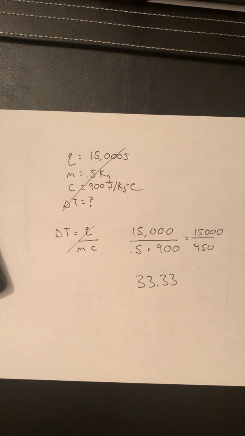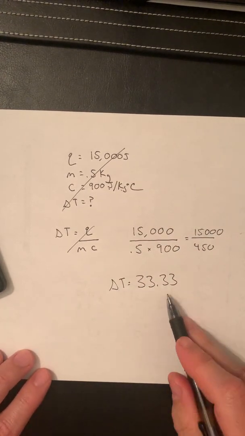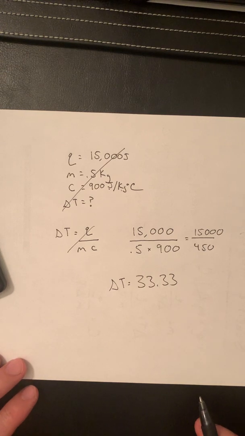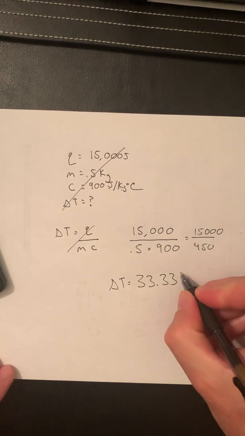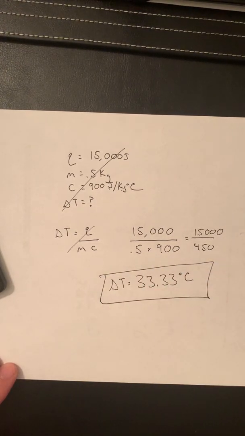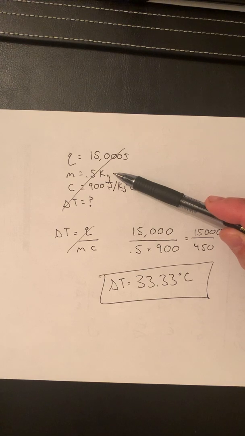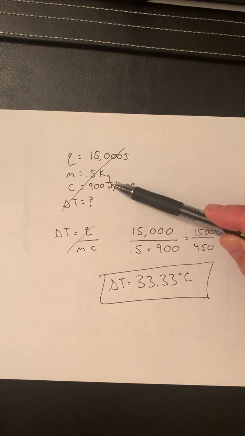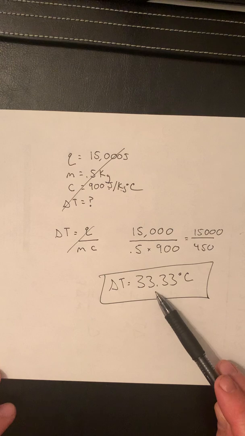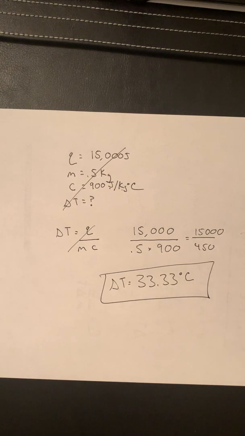33.33. Okay, what? Well, we said it was the change in temperature. What are we measuring temperature in? Well, in this particular unit, we're using degrees Celsius. All done. So what this tells me is if 15,000 joules of energy was applied to a 0.5 kilogram sample of aluminum, I would expect there to be a 33.33 degrees Celsius change in temperature. And it's just that simple.